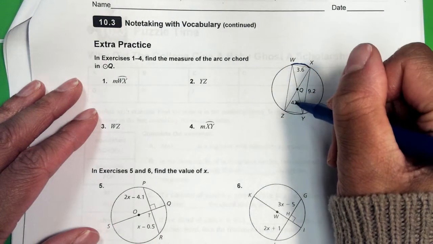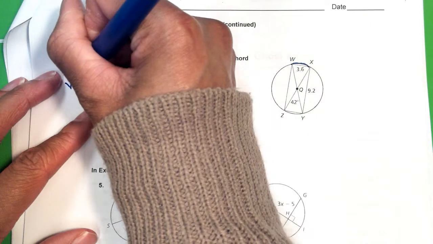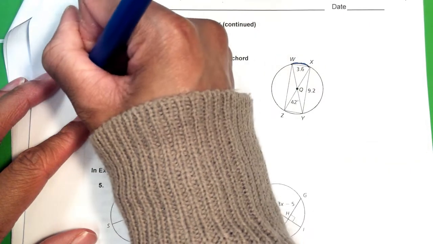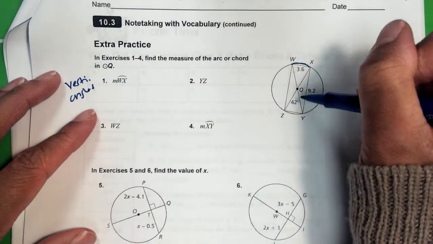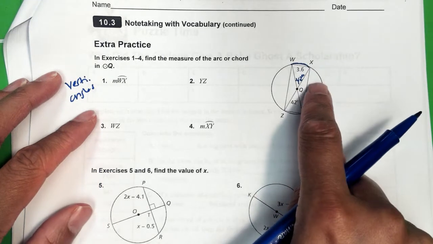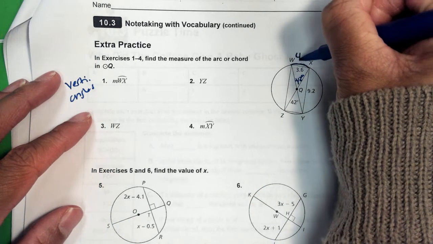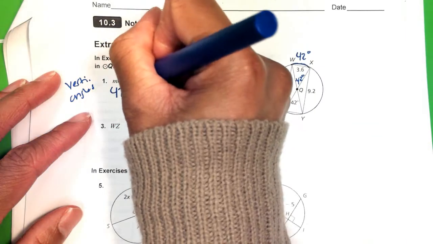And well, if this is 42, we know by vertical angles, this is 42, and anything from the center out, as we learned in 10.2, the arc length is also going to be the same. So this is also 42 degrees.